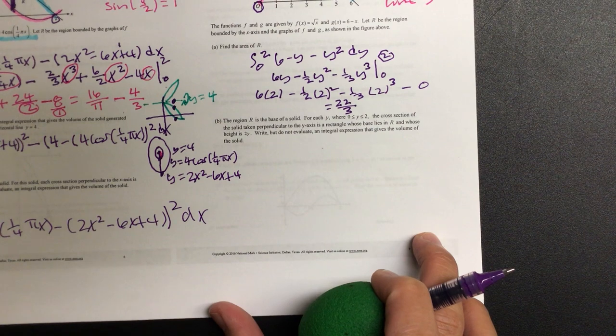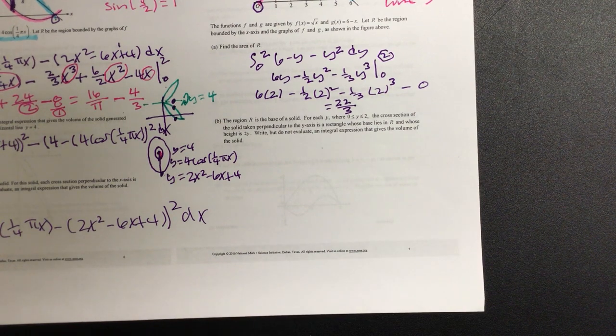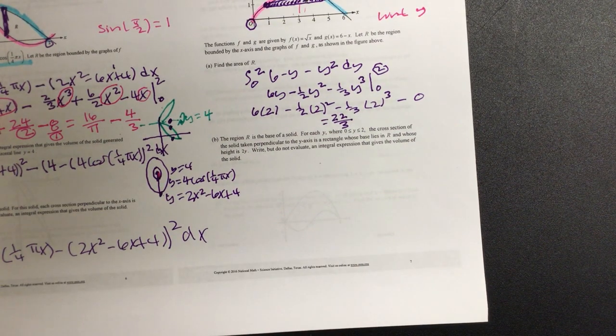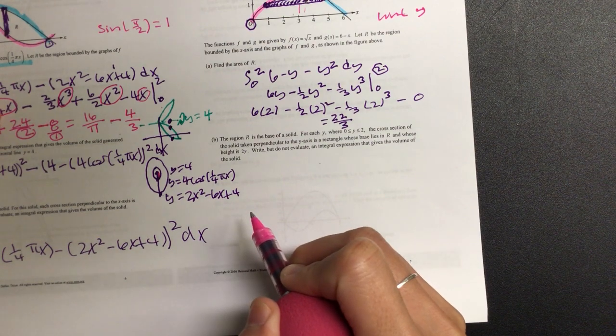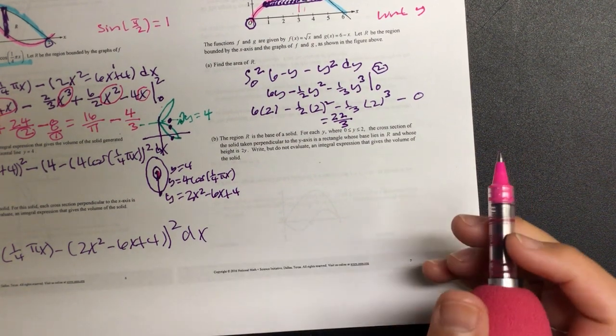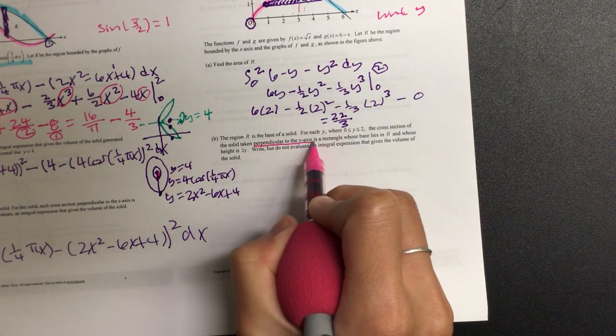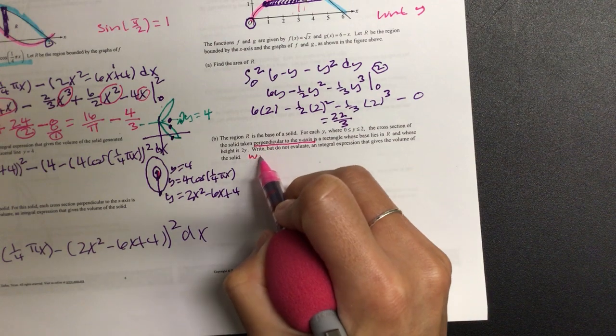Asher, let's read part B, please. The region R is the base of the solid. For each y, where 0 is less than or equal to y, which is less than or equal to 2, the cross-section of the solid taken perpendicular to the y-axis is a rectangle whose base belongs in R and whose height is 2y. Write, but do not evaluate, an integral expression that gives the volume of the solid. So let's underline perpendicular to the y-axis. So that's going to be with respect to the y.